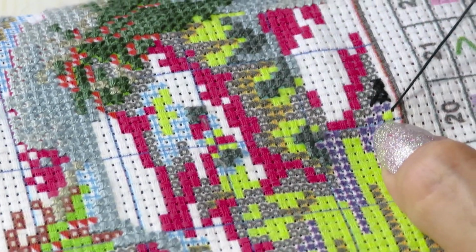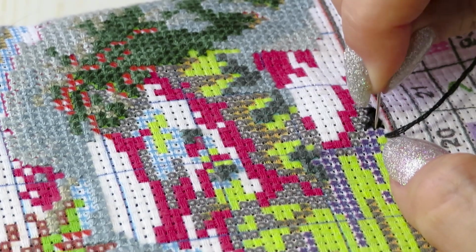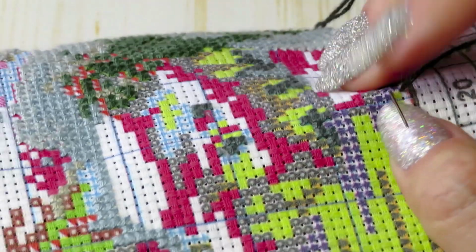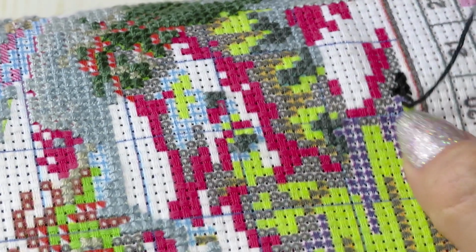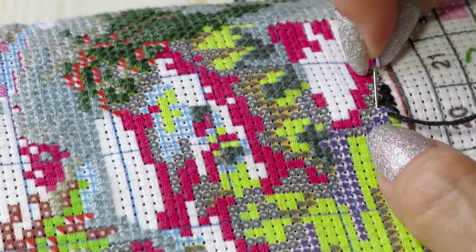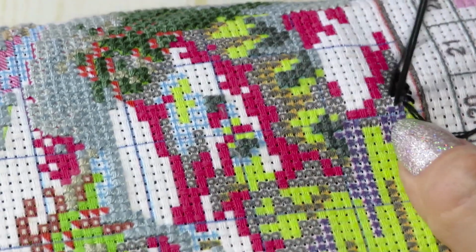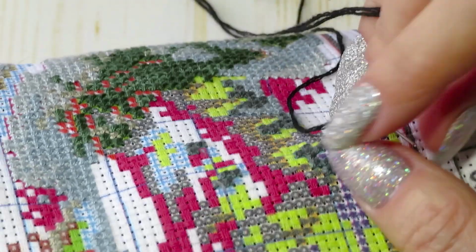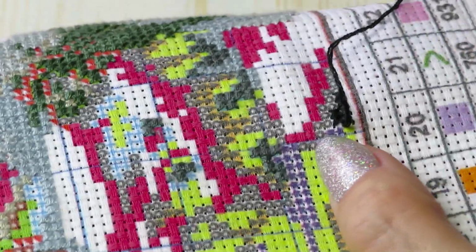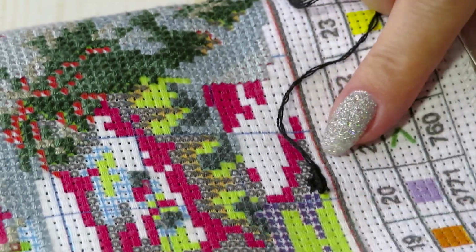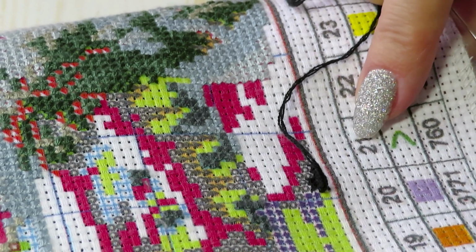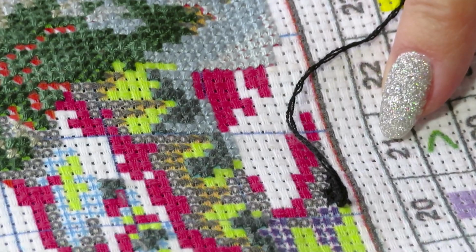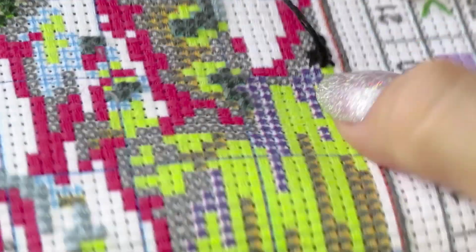Okay, so I'm doing my stitches in 3 threads in here, as I mentioned. Okay, just out of curiosity, I'm gonna see if I can zoom even closer or not, and how long it's gonna take to get foggy.